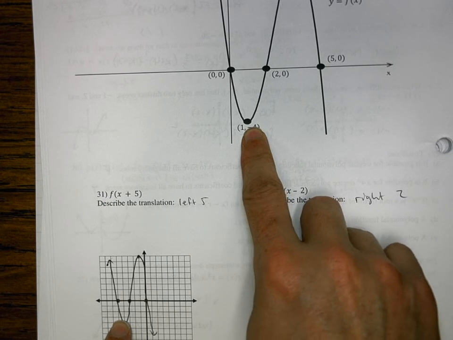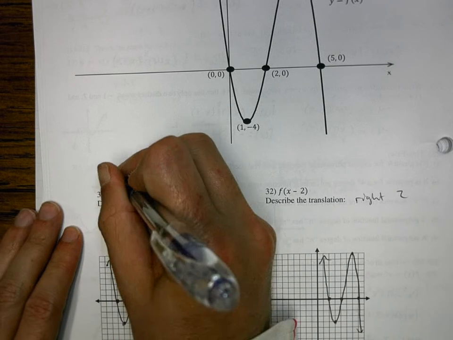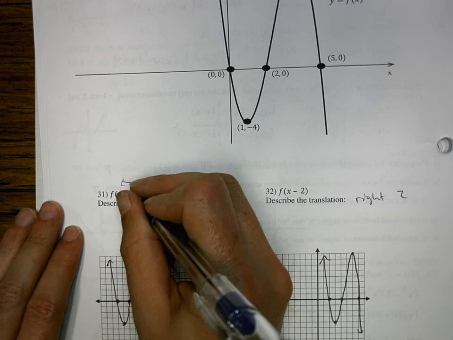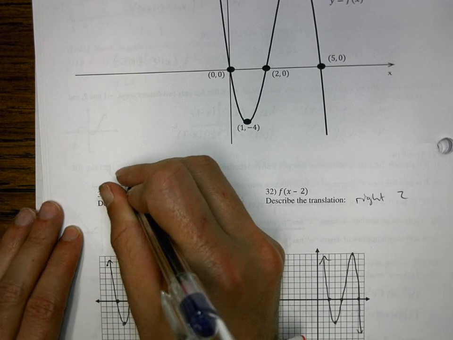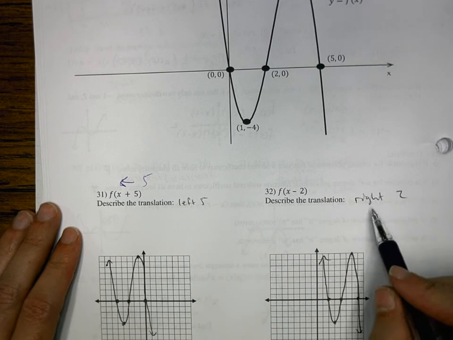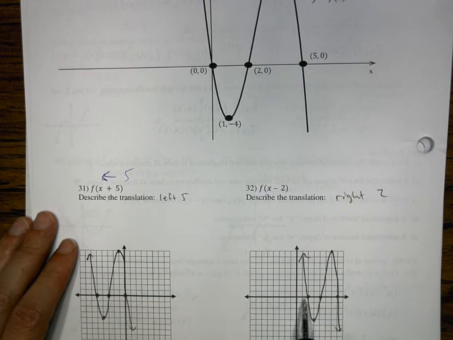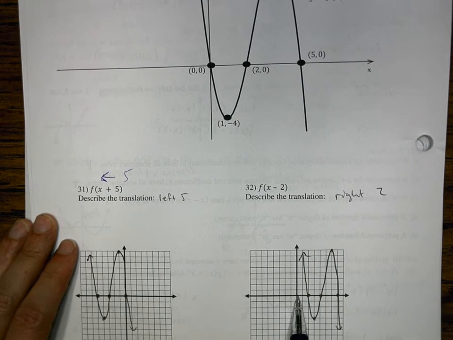If it's inside the parentheses, that means it's either left or right, and it's opposite. So it's left 5. This one's inside the parentheses, which means right 2. So you move the entire function right 2 spaces. So this dot, instead of being here, moved over here. Instead of this dot being right here, it moved right 2.